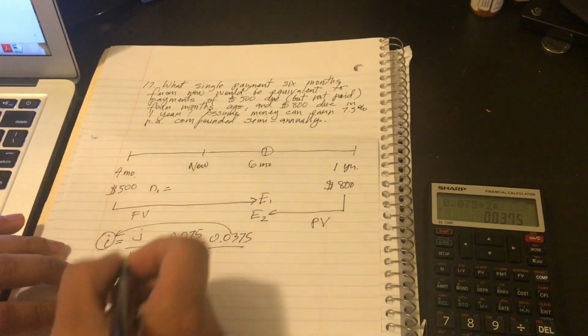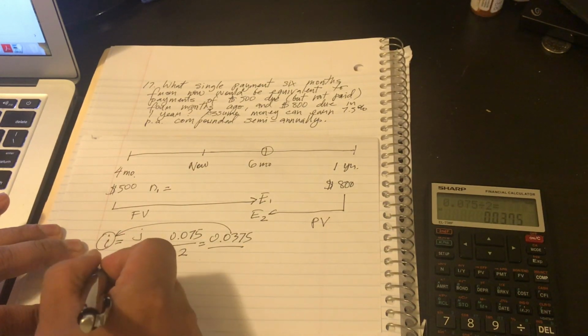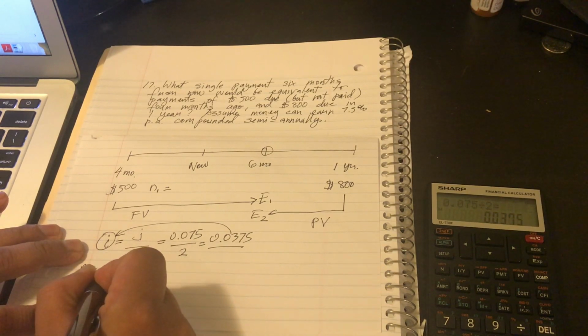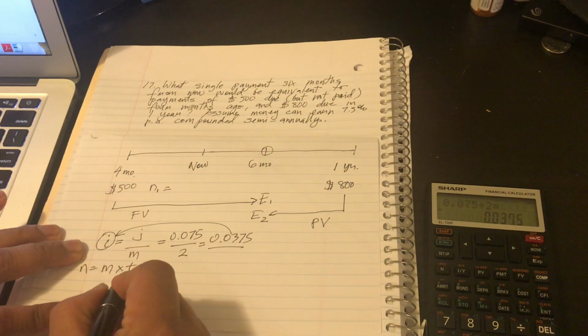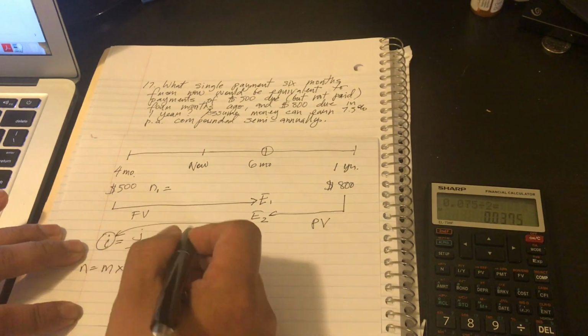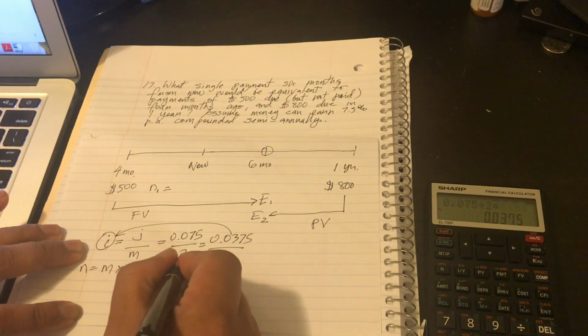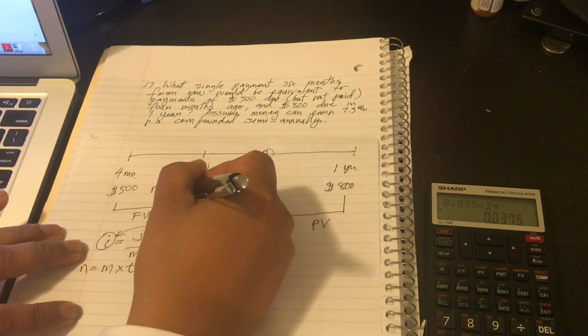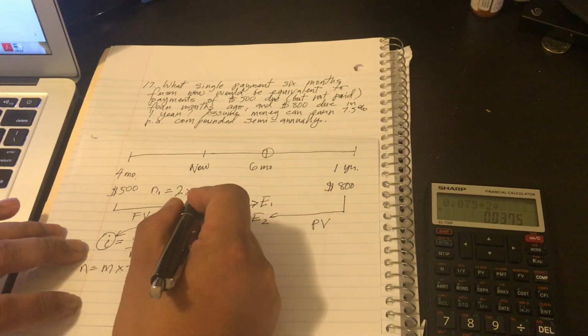Let's review. The n is equal to the number of compounding periods per year, m, multiplied by the time in units of years. So n1 will be 2, since m is always 2, multiplied by the time in years. So what's the time in years?